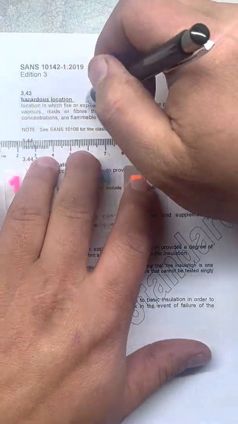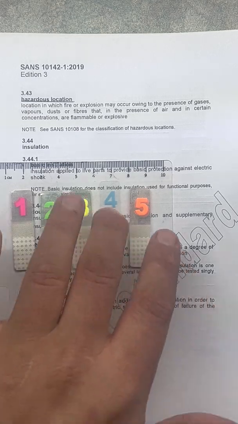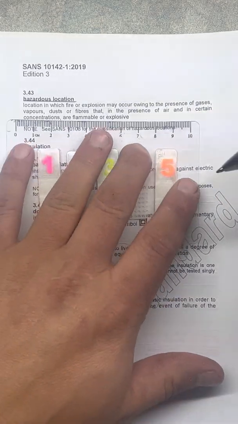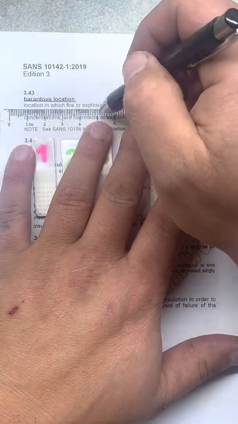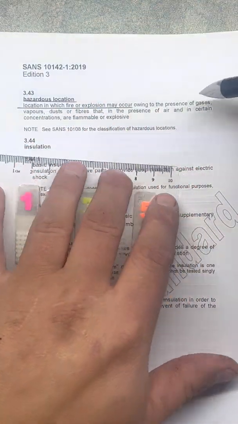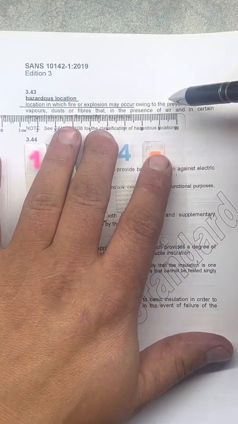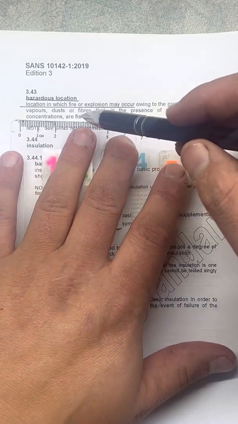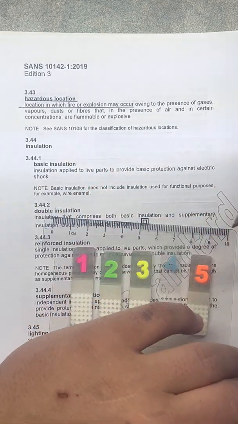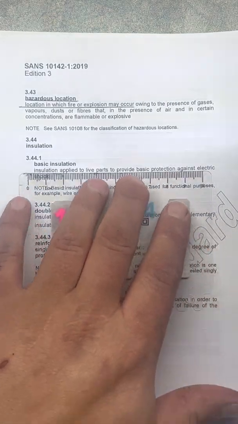A hazardous location, I've seen this one in one of the questionnaires. So what is a hazardous location? A location in which fire or explosion may occur owing to the presence of gases, vapors, dust, or fibers that, in the presence of air and a certain concentration, are flammable or explosive. So it's a location in which fire or explosion may occur.